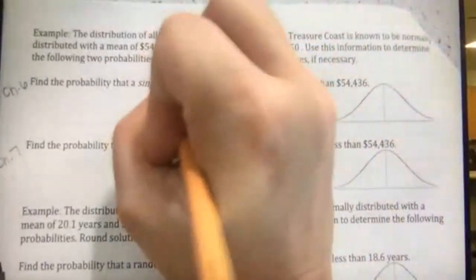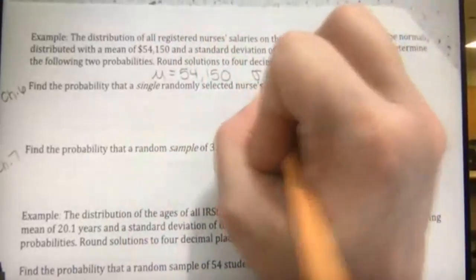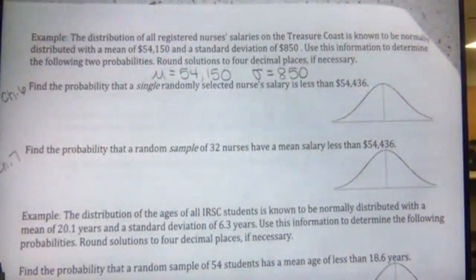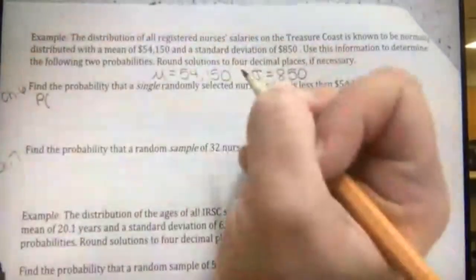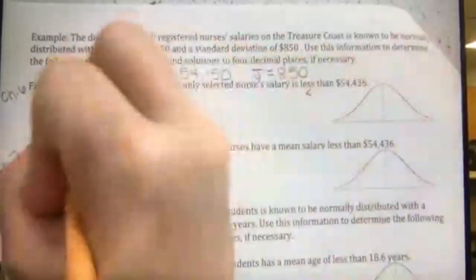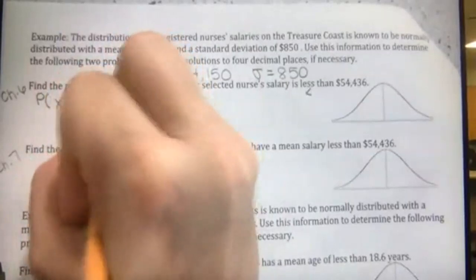They tell us the mean, so our mu, is 54,150. And our standard deviation, our sigma, is 850. It asks us to find the probability that a single randomly selected nurse's salary, so we call that X, is less than 54,436.